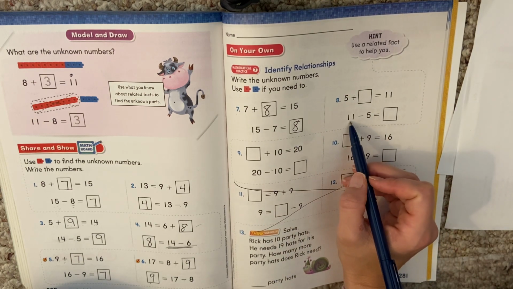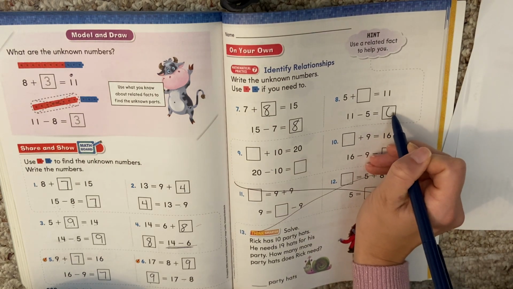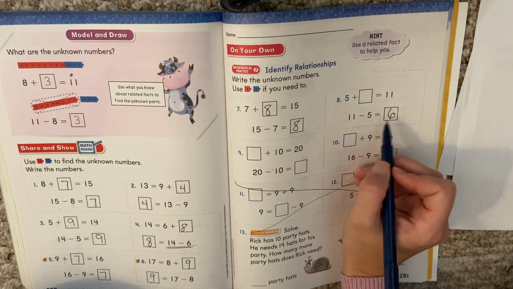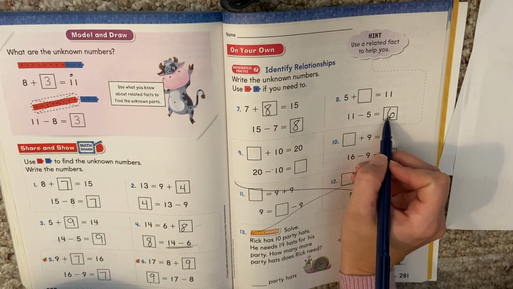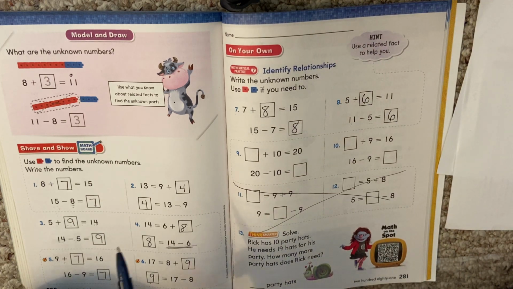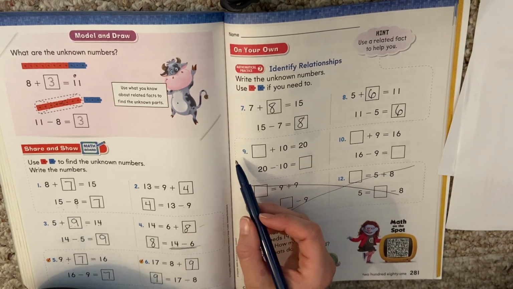Okay, then you went over here. Which one's easier? Oh, this one's straightforward. 11 minus 5 equals 6. So 5 plus what equals 11? Well, 5 plus 6. You can pause at any time if you made a mistake and you need to relook at it.